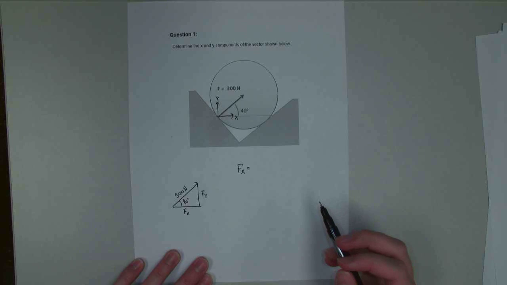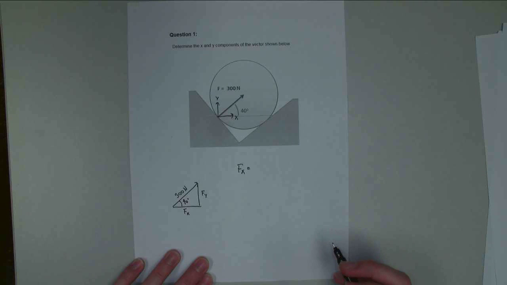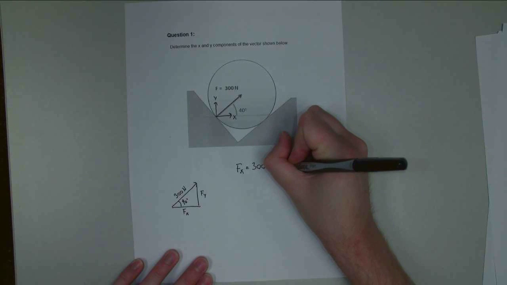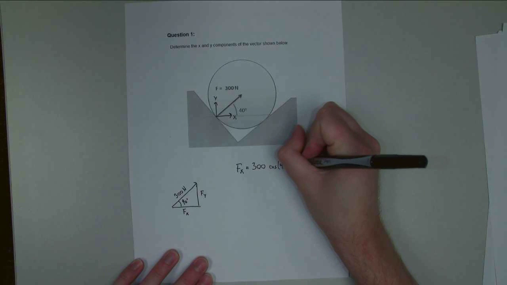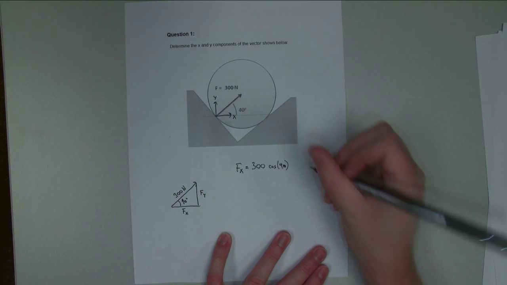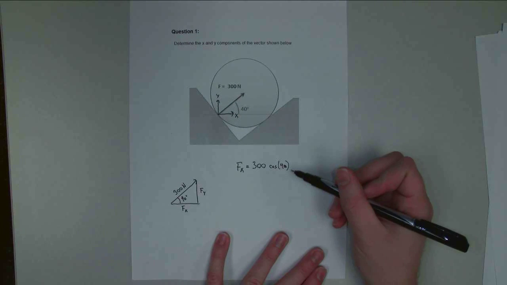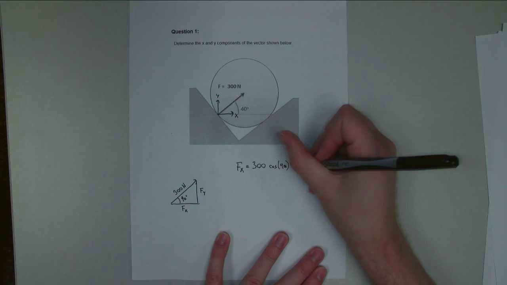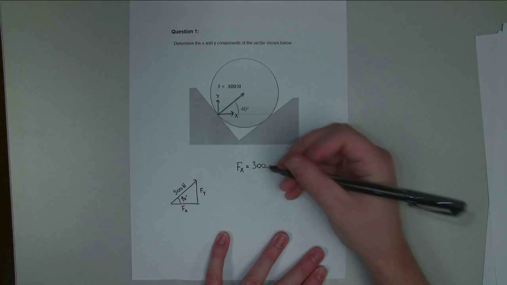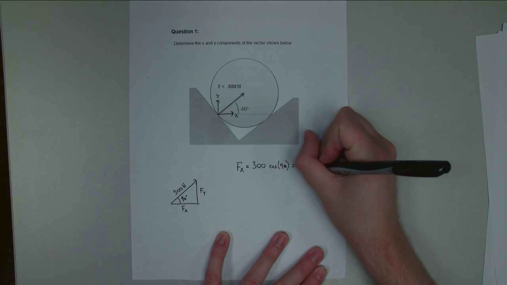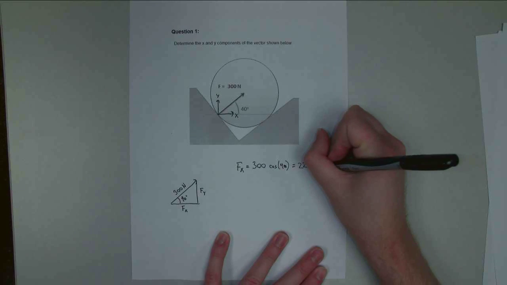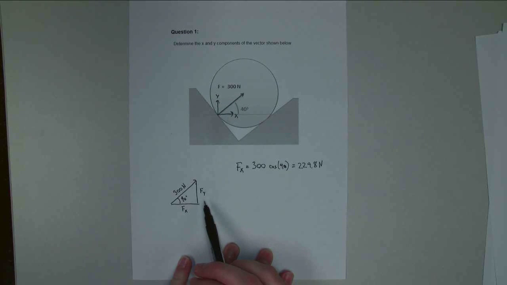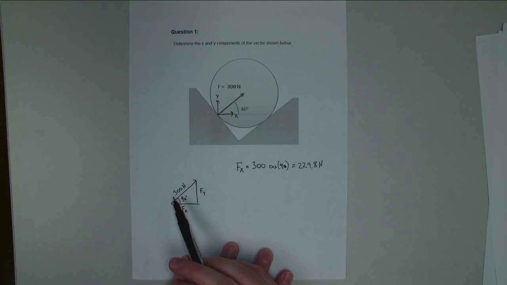So Fx is simply going to be the hypotenuse, or 300 newtons, times the cosine of 40 degrees. And if you're doing this in a calculator, it's important to make sure that your calculator is in degrees and not radians. 40 degrees and 40 radians are quite different. So 300 times the cosine of 40 degrees is going to give me 229.8 newtons.